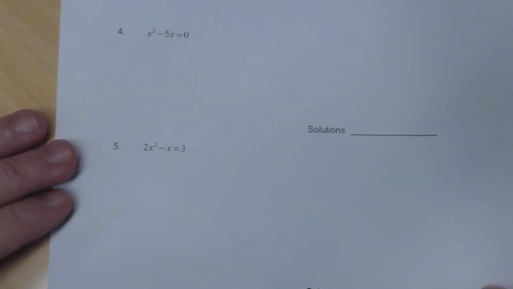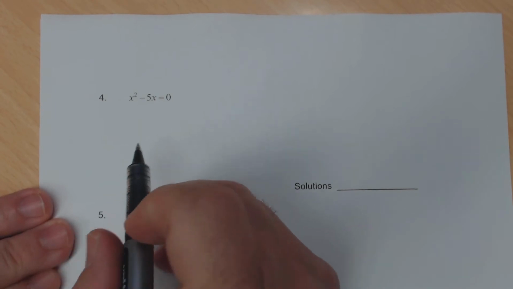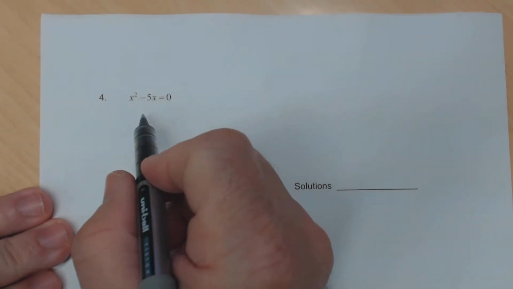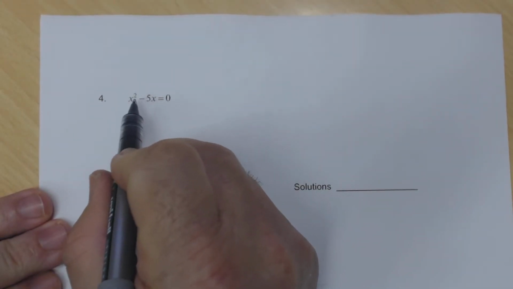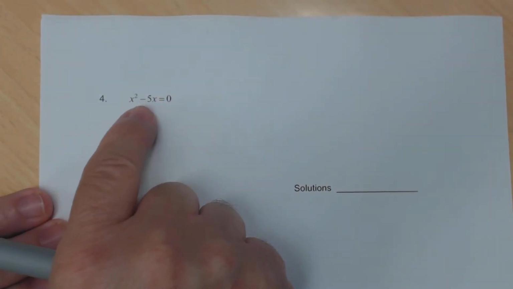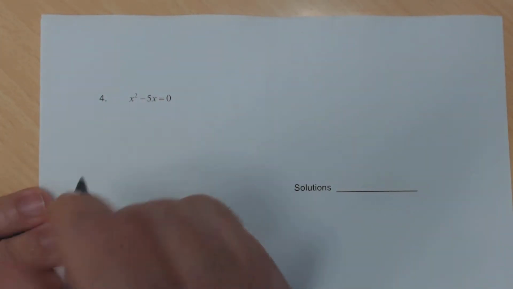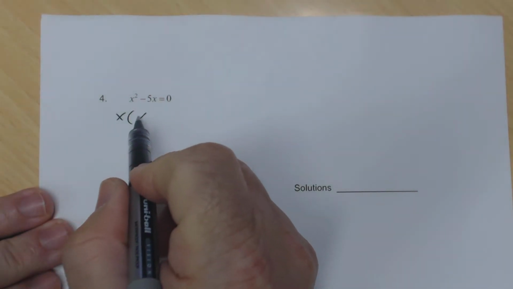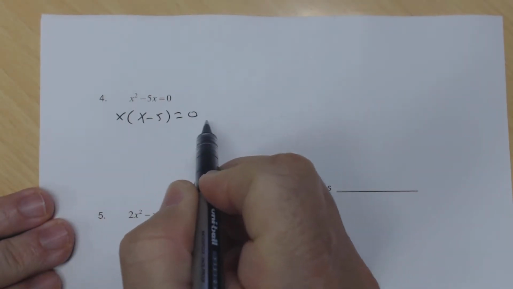So number 4, we have x squared minus 5x equals 0. For this one, you're going to notice that the GCF here is x. So that's how you're going to factor that, and you're going to factor out an x. So I get x times x minus 5 equals 0.